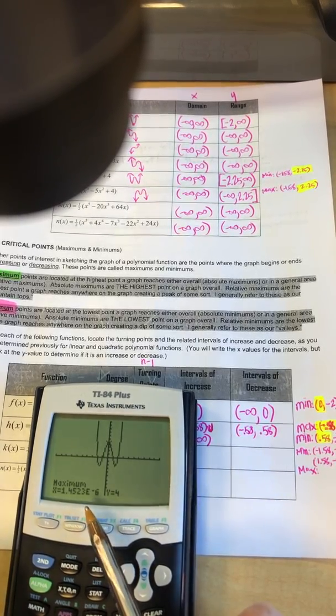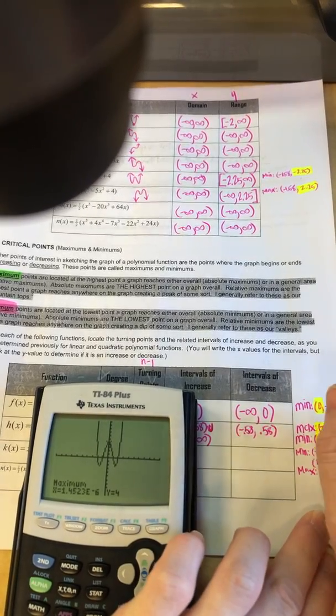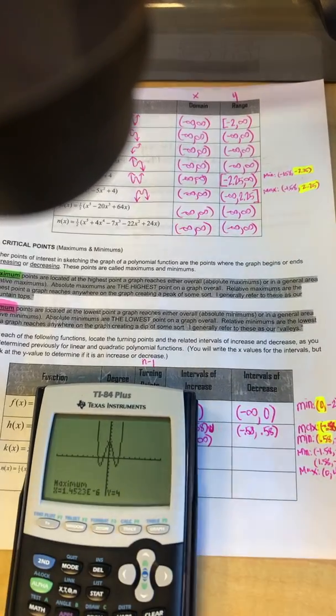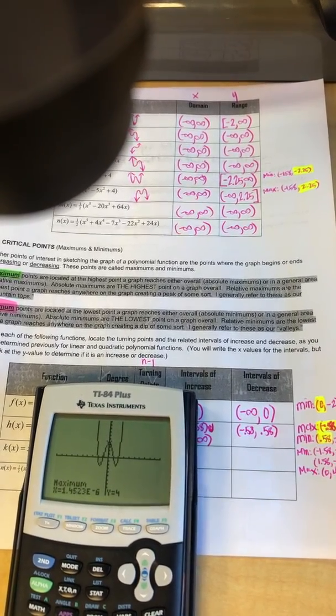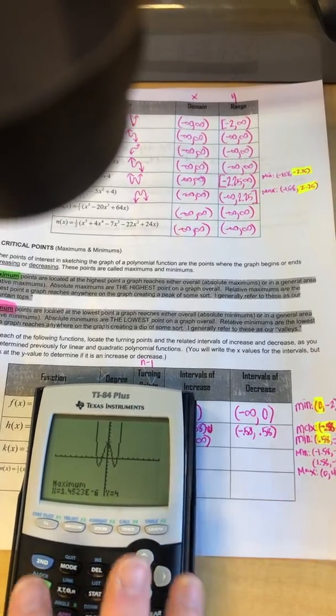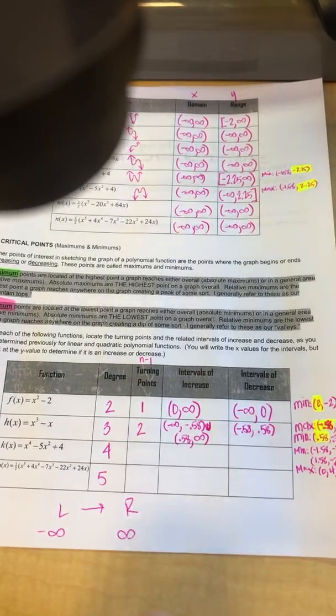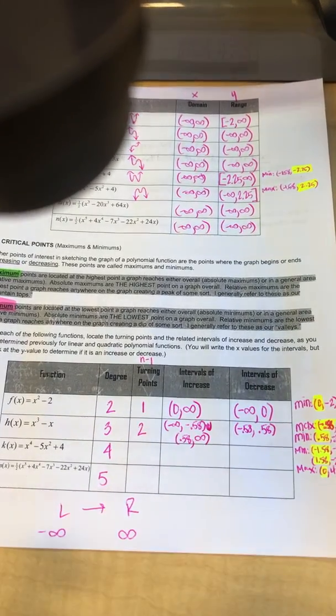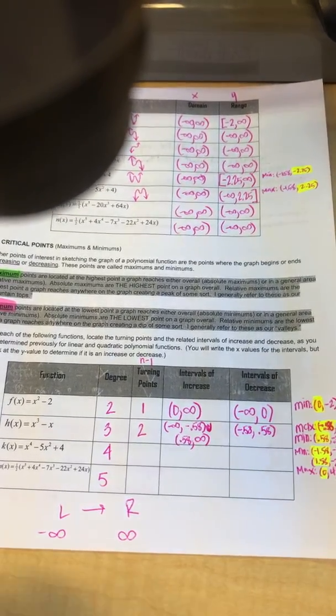What is that going to be? 0. So 0, 4. Do I have any other maxes or mins that I'm going to need? No. Okay? All right, so I'm going to highlight these little values I'm going to need.